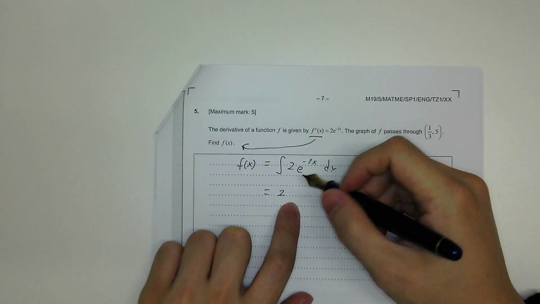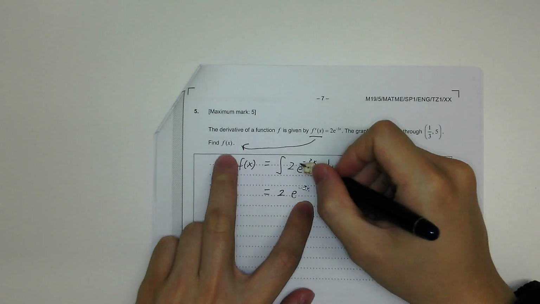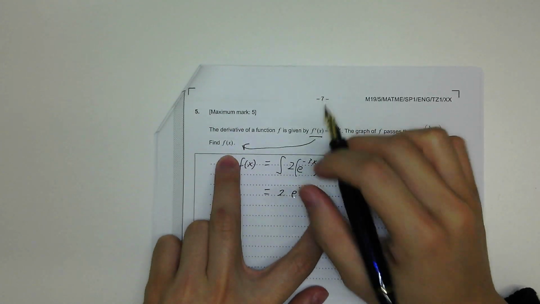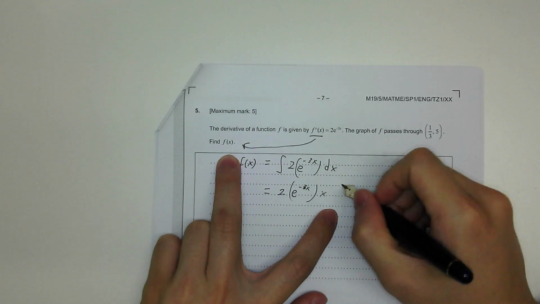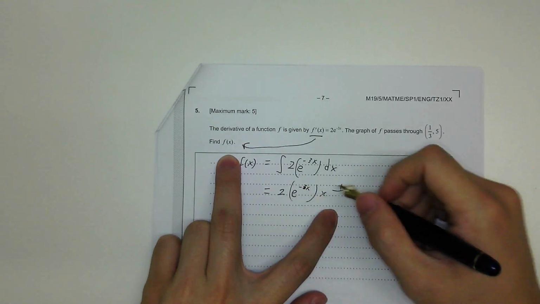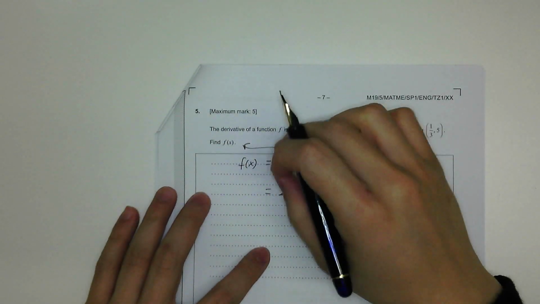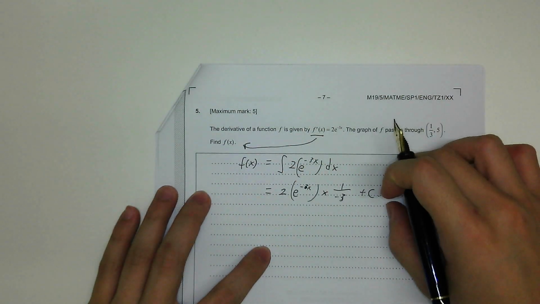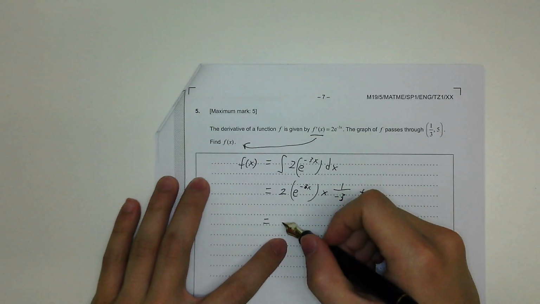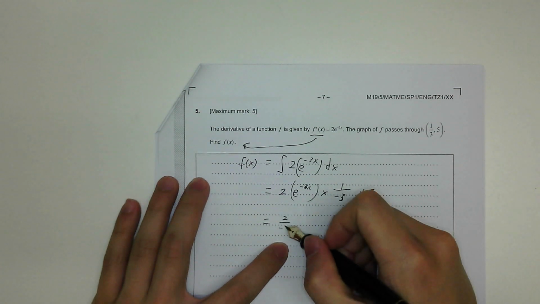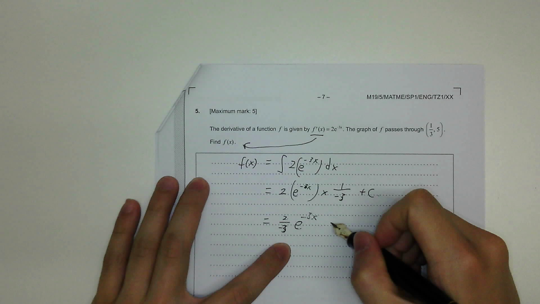So 2 is kept unchanged, we just copy it. We're now integrating the exponential e to the power -3x. So copy it times 1 over the derivative of the power, -3, plus c, because it's an indefinite integral, we have to add c, a constant. So the answer is 2 over -3 times e^(-3x) plus c.